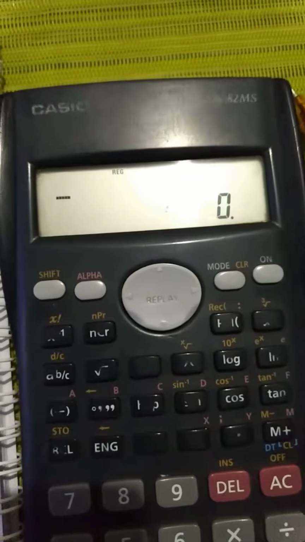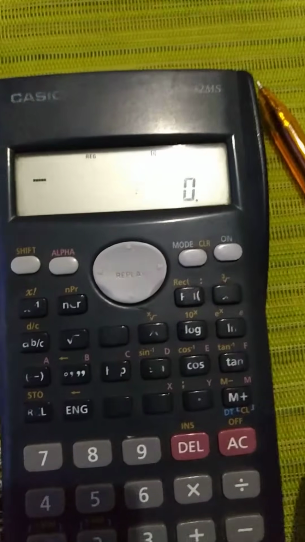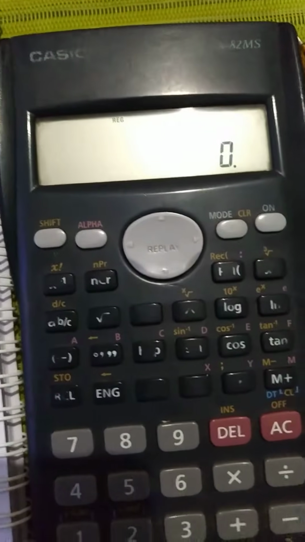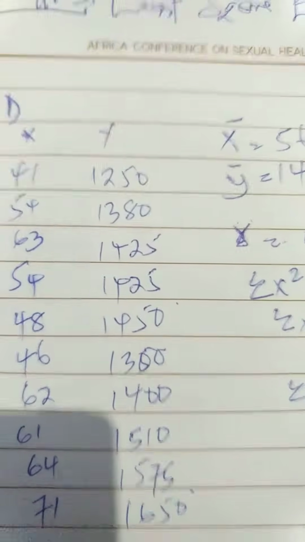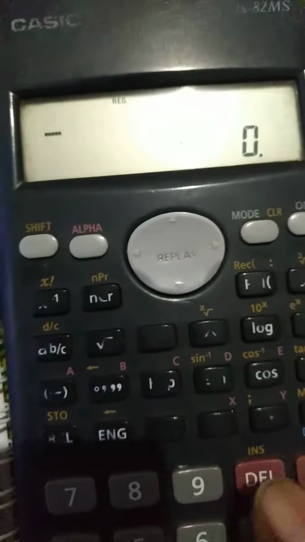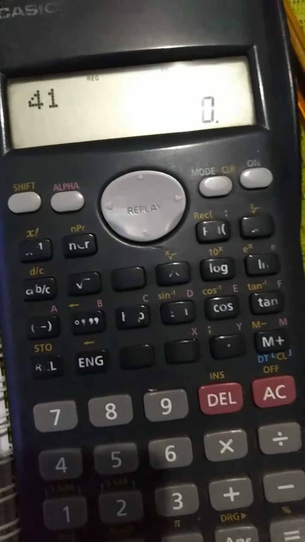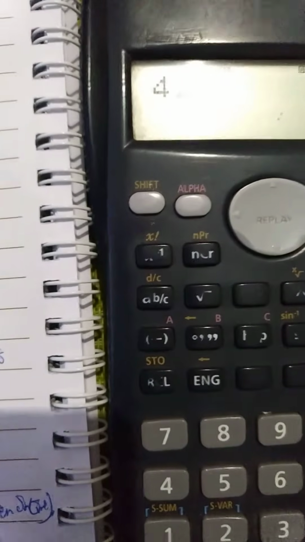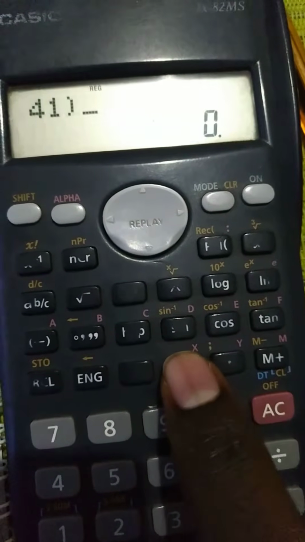Now you will input your data. You start with your X. In this case, if my X is 41, you come here and say 41. After that, you use the comma mark, this comma mark here.